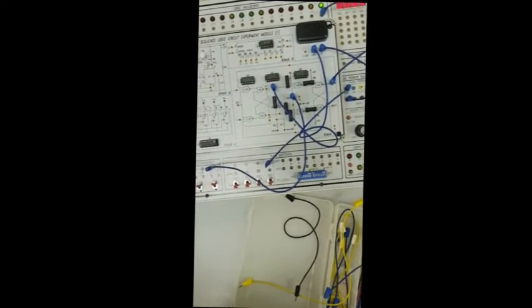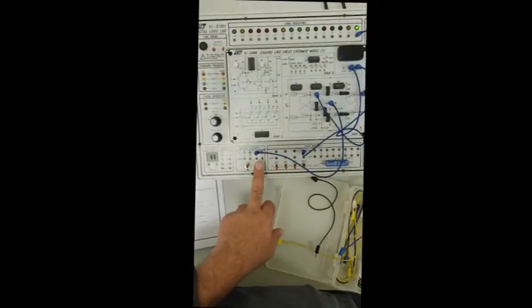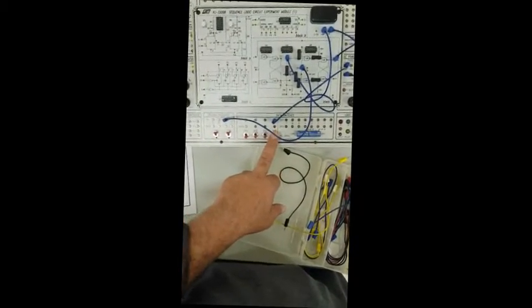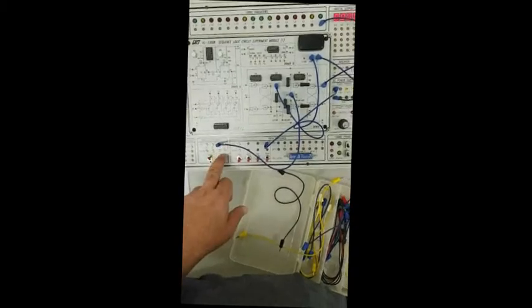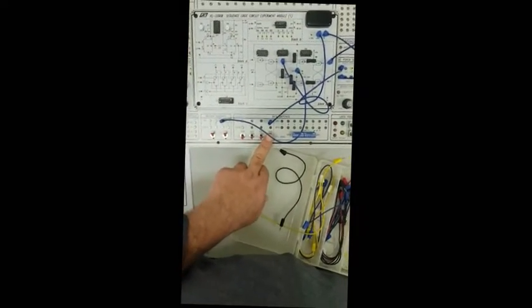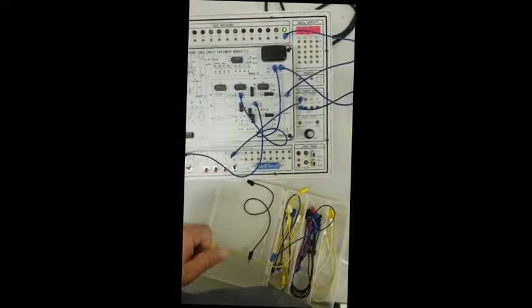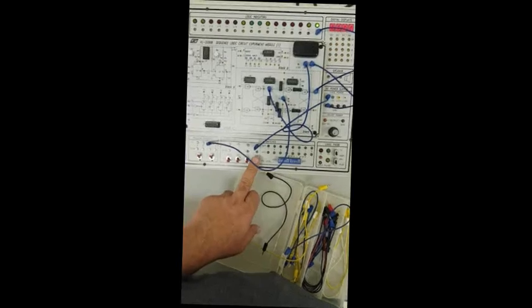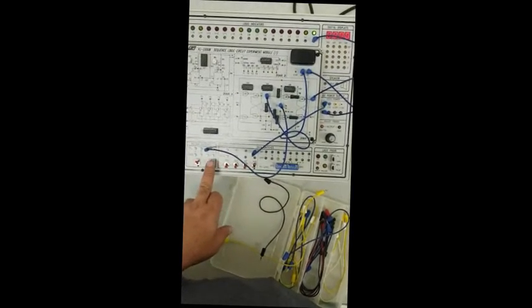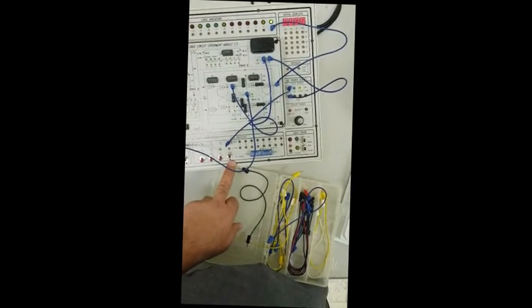Secondly, if I make A1 equal to 0 and give one clock pulse here, it will reset my flip-flop. If I make this one 1 and give a clock pulse again, it will set the flip-flop. So this is your D flip-flop. Depending upon this value, if I give the clock pulse, it will give me the value based on whatever I am giving on the switch.